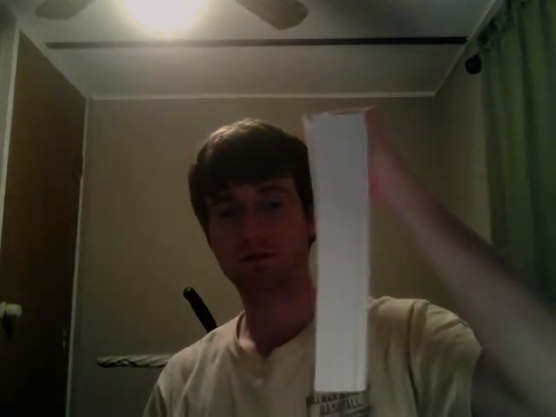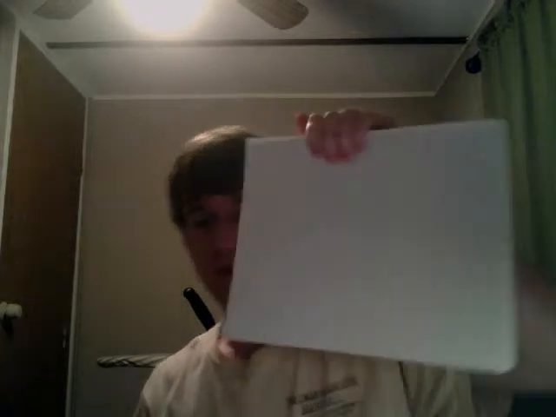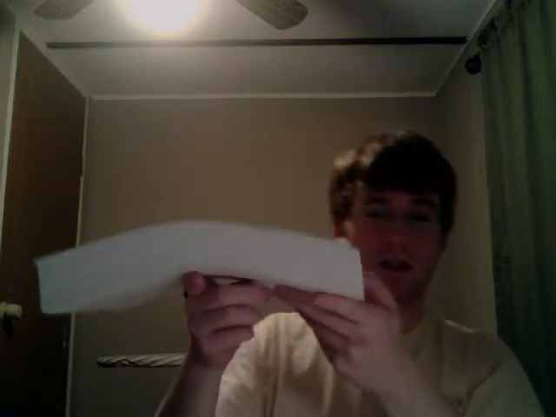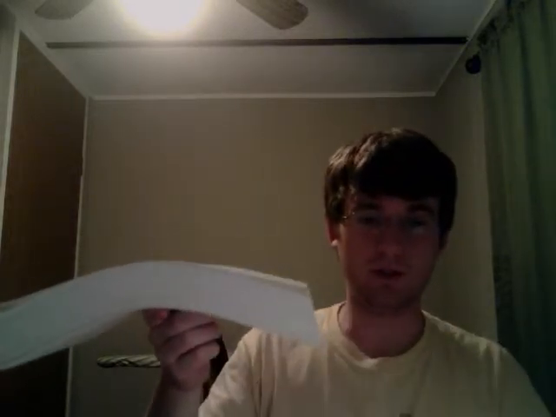Another nifty way that I'd like to demonstrate this is with a stack of paper right here. This actually works pretty well. Say this is a 2x10 and it's placed vertically like this. As you can see, there's not much bending either way. But if you put it on its side like this and say the axis is right there, right away you can see the bending.